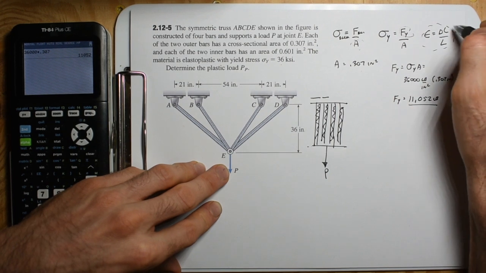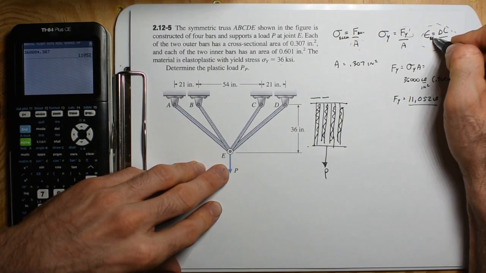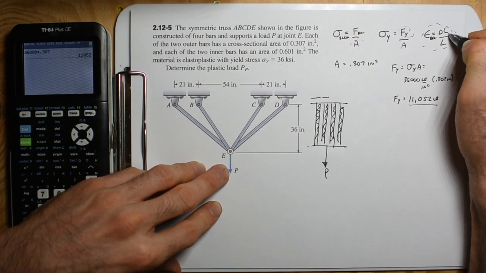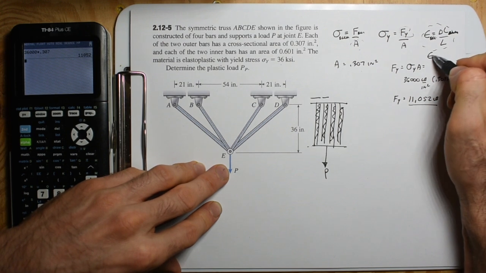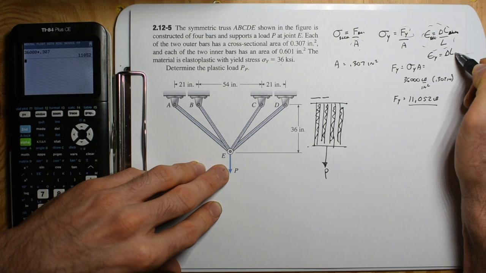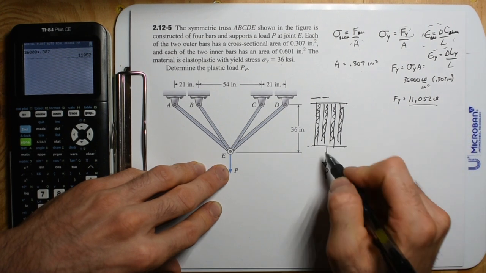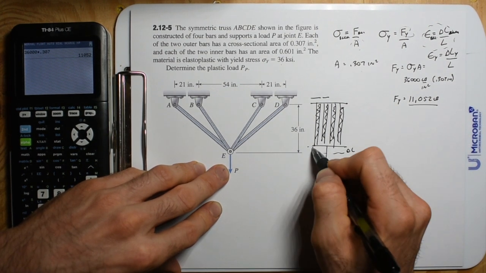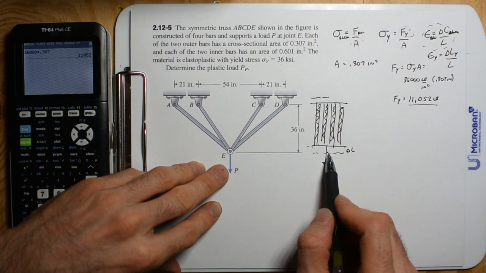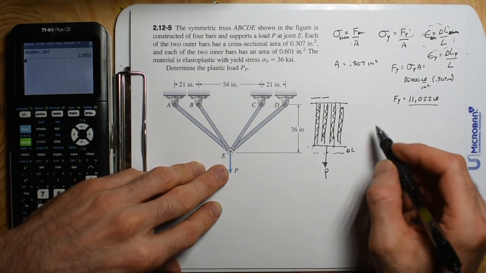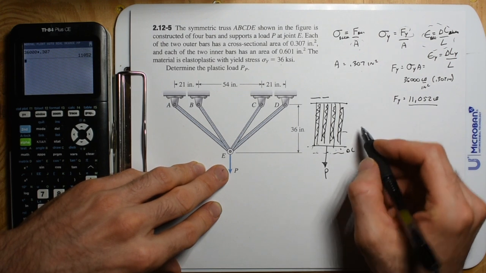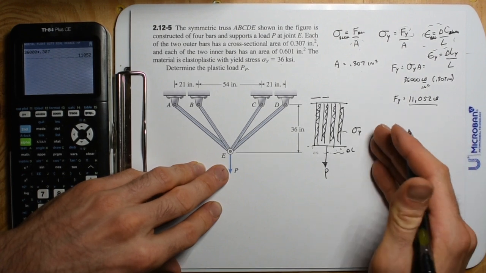Same thing, you can have a breaking strain, that's going to be your change in length that causes it to go plastic. Or your yield strain is the change in length that causes it to yield over length. So we could change this length, and they're all going to change length at the same time. So from geometry, they're all going to reach that yield stress at the same time.